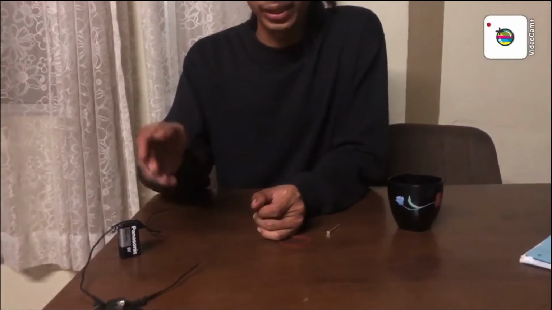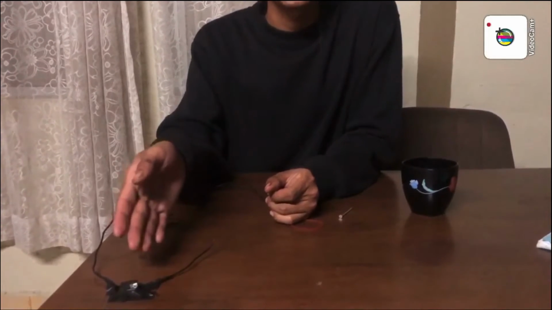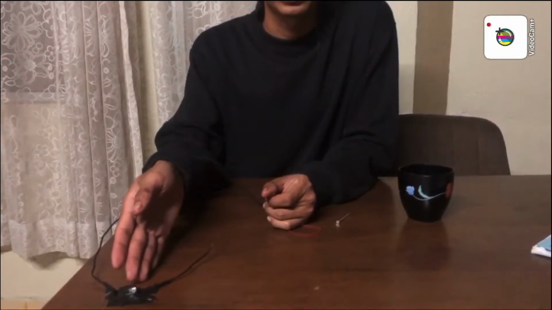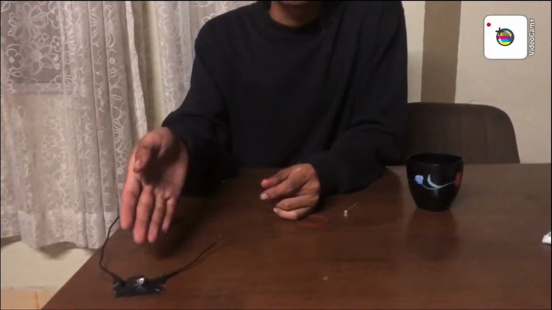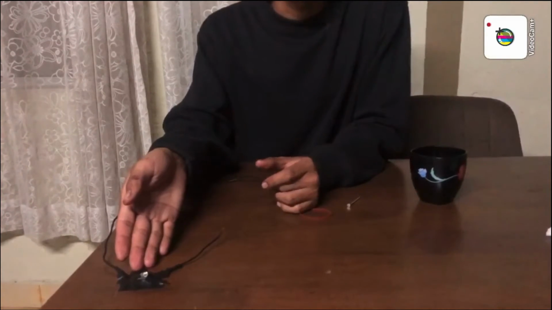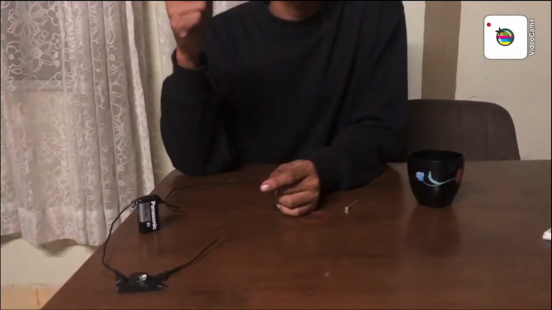Proceed to our experiment to determine which material can conduct electricity. We will use this circuit. When the bulb lights up, that means the material can conduct electricity. And when the bulb doesn't light up, that means the material doesn't conduct electricity.